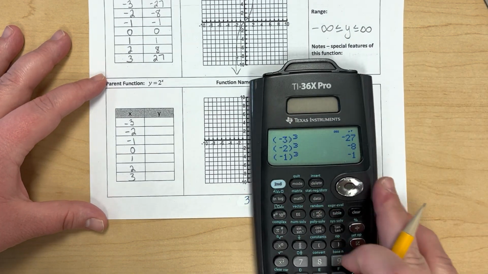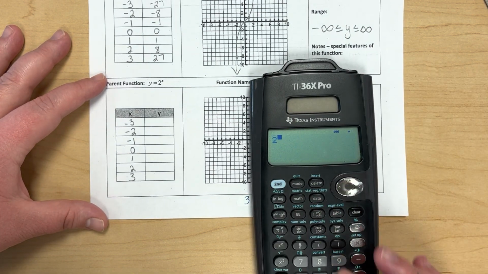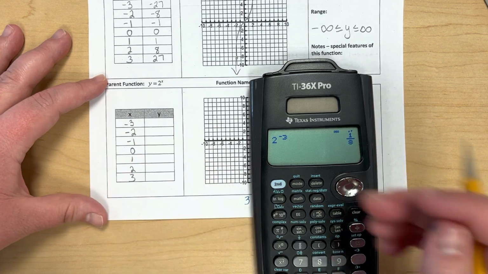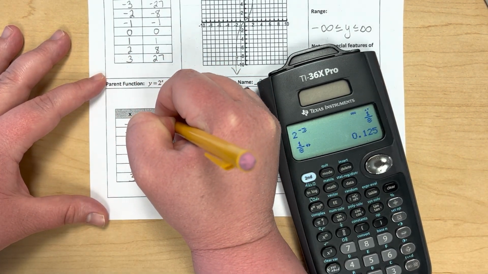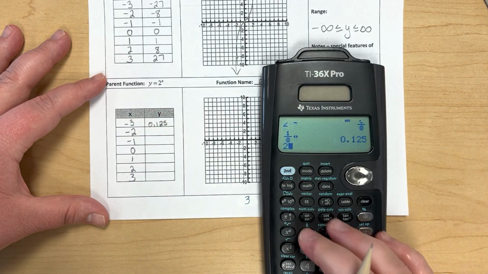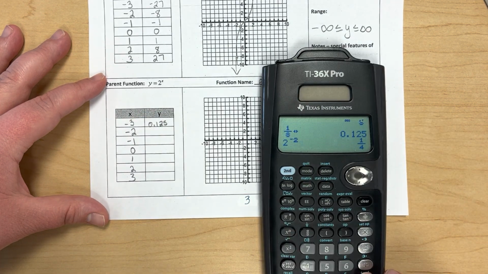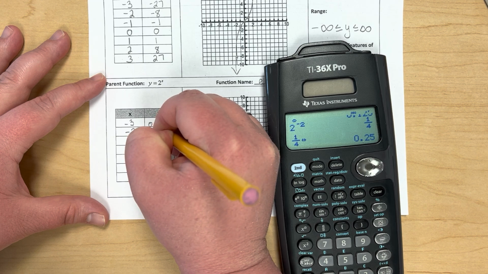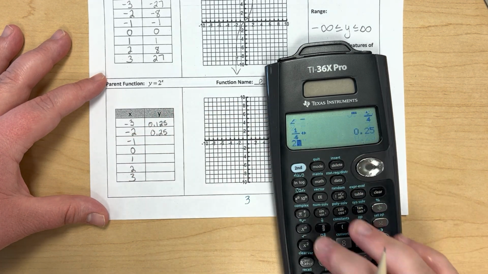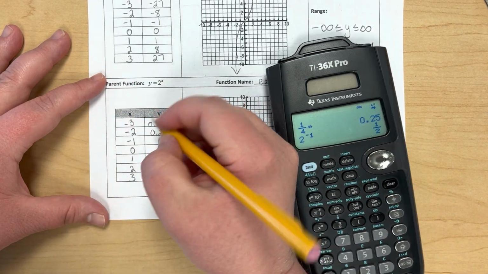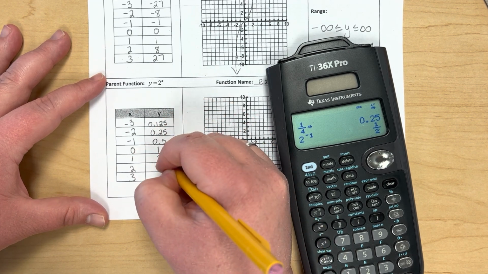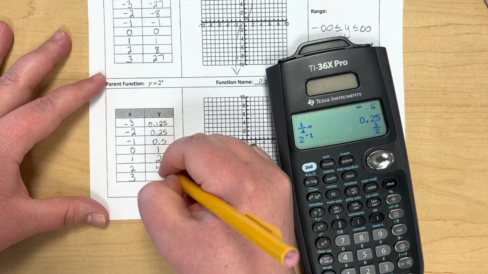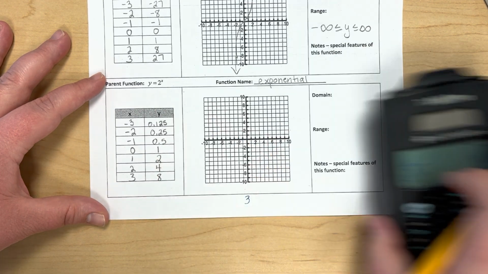So 2 to the -3rd is 1/8, which is the same as 0.125. 2 to the -2nd is 0.25. 2 to the -1st is 1/2. Anything to the 0 power is 1. 2 to the 1st is 2. 2 to the 2nd is 4. 2 to the 3rd is 8.